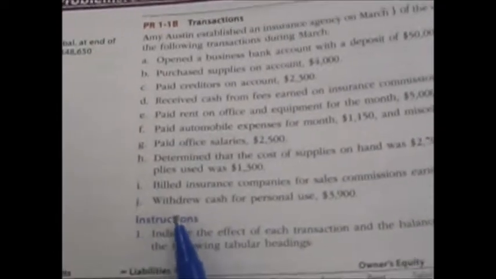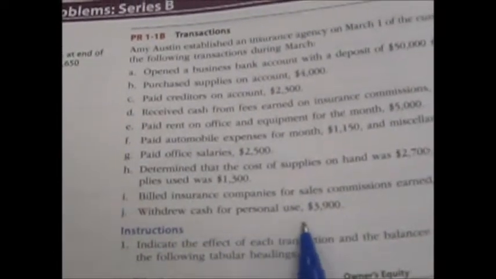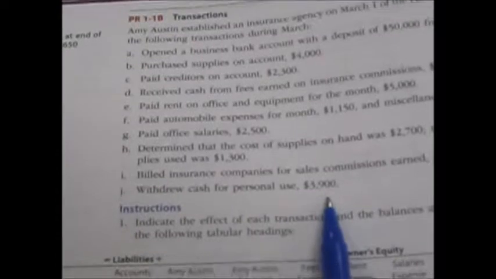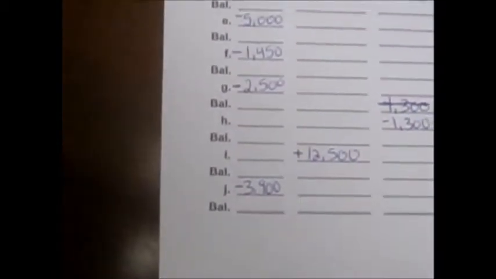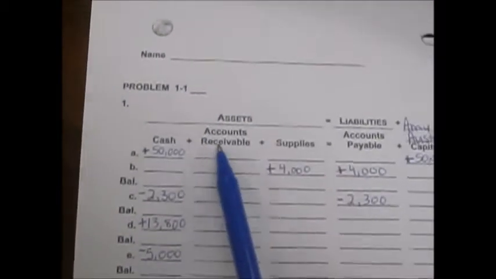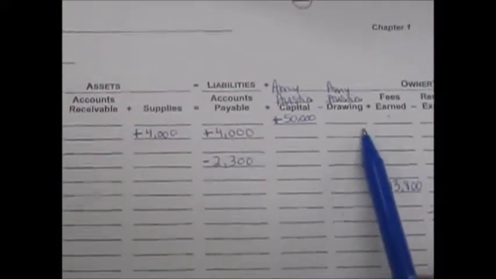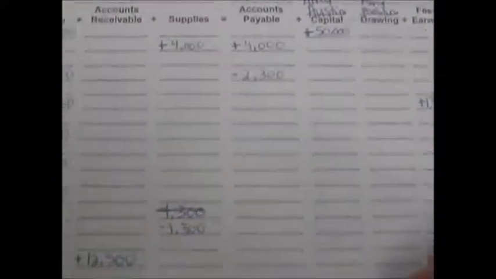And letter J, we withdrew cash for personal use for $3,900. So withdrew cash, so we're going to subtract that from cash. And we withdrew it for personal use, so if we look at our account titles, we're going to drawing. And we're going to subtract that from drawing as well.